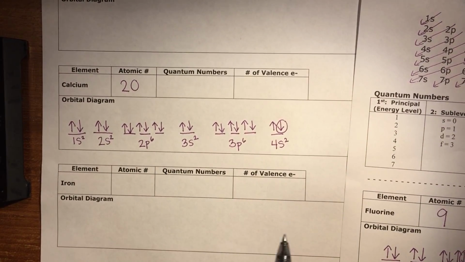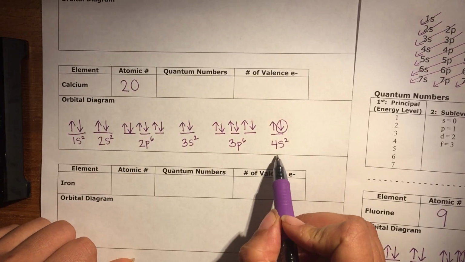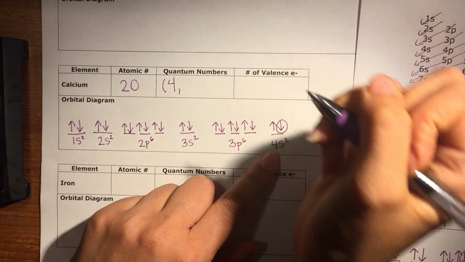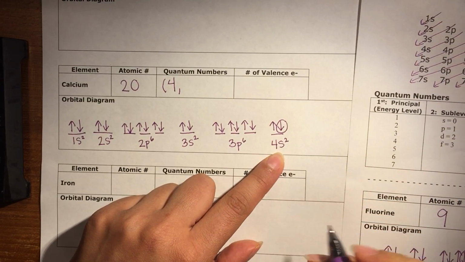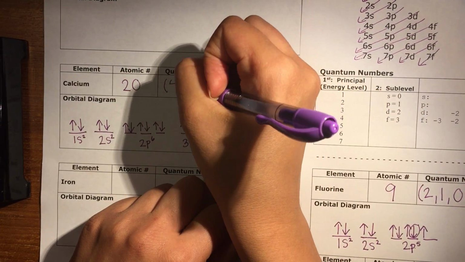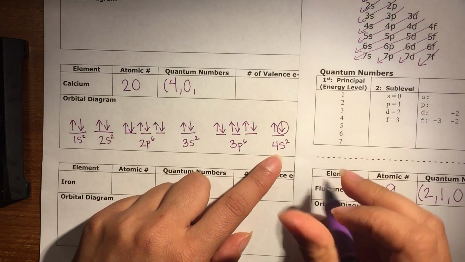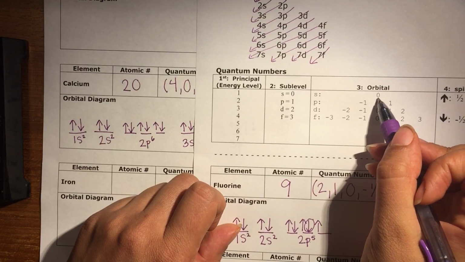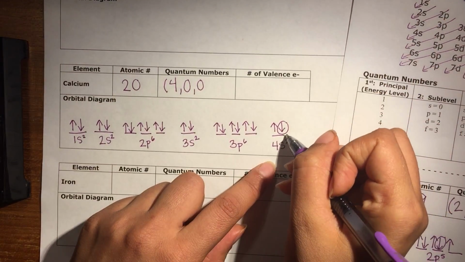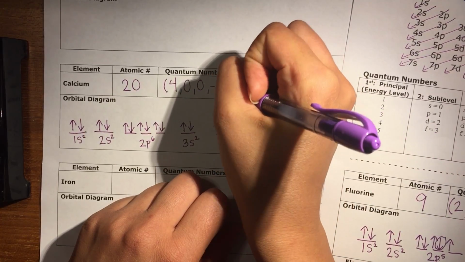So quantum numbers. First quantum number is our energy level, so 4. Then our sublevel, so S is a 0. Within S, there's only one orbital option, so that's a 0. And since it's spinning down, it's a -1/2.